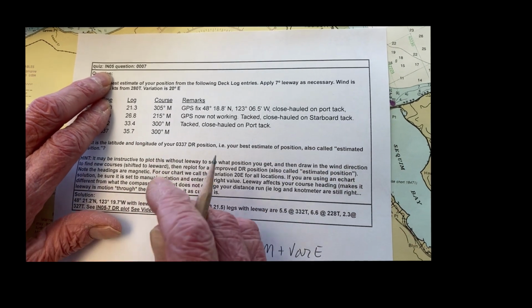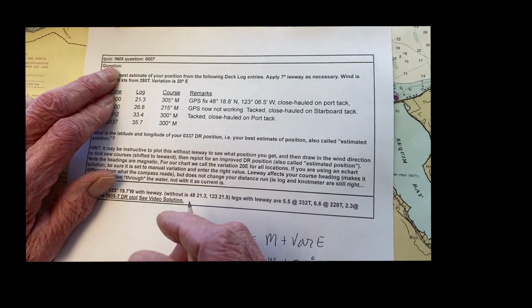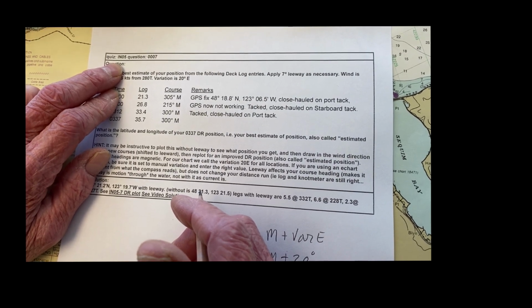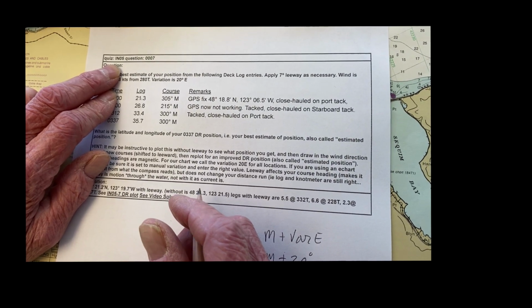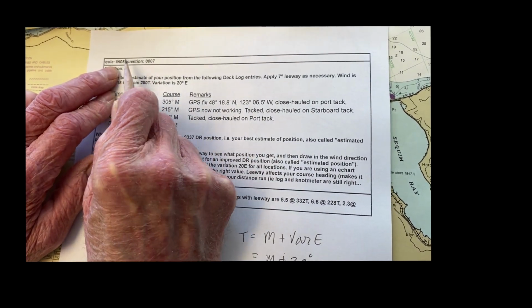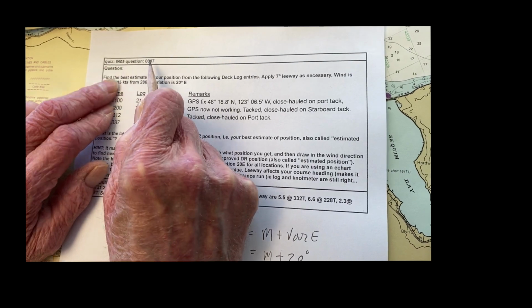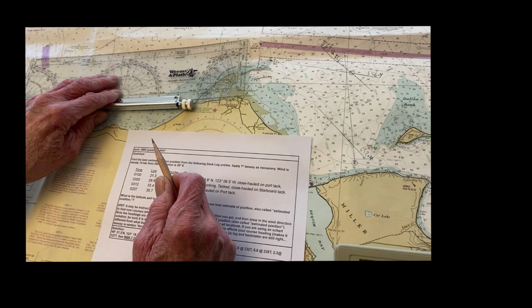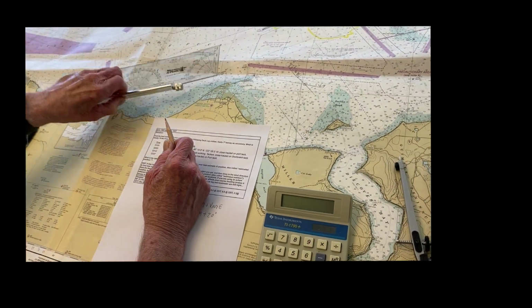Okay, we have this problem worked online using OpenCPN, where I did it all digitally using range and bearing lines and things like that. Now I want to work the exact problem, IN05, quiz 5, number 7, but we're going to do it with a traditional method: parallel rulers and dividers, or one of these roller plotters.